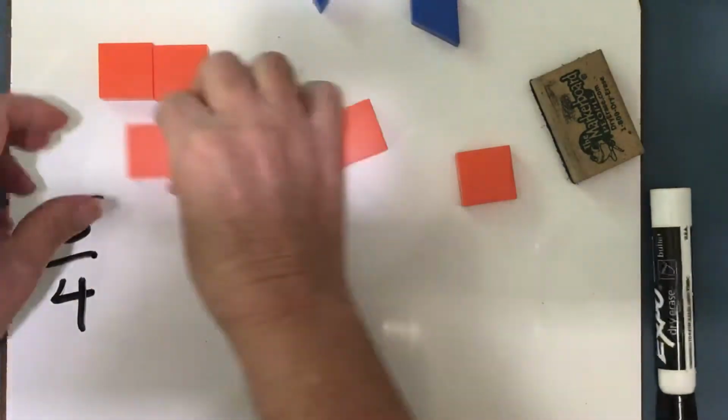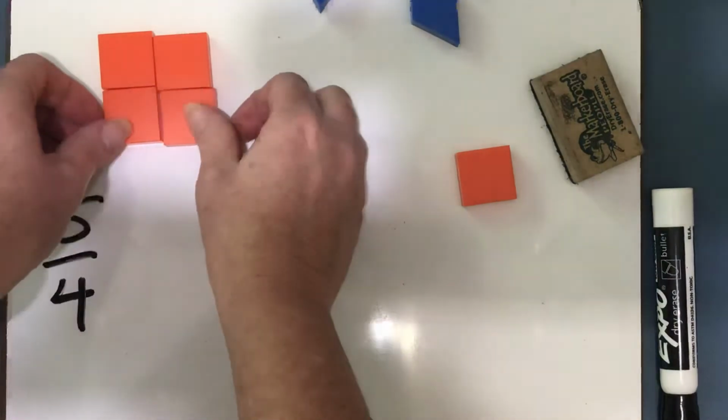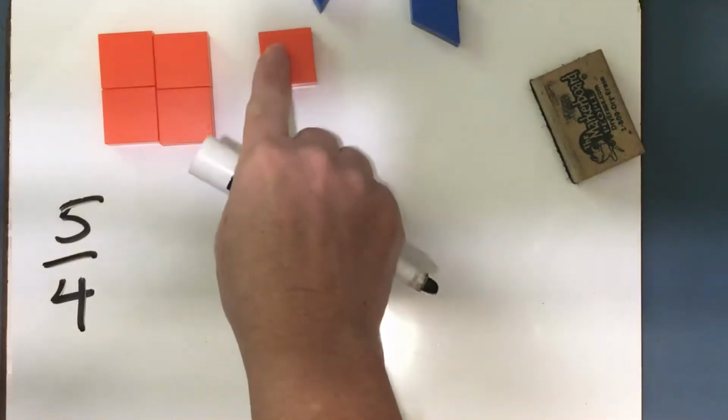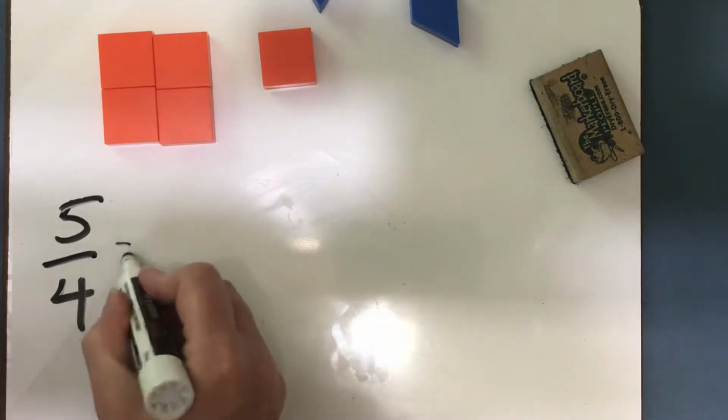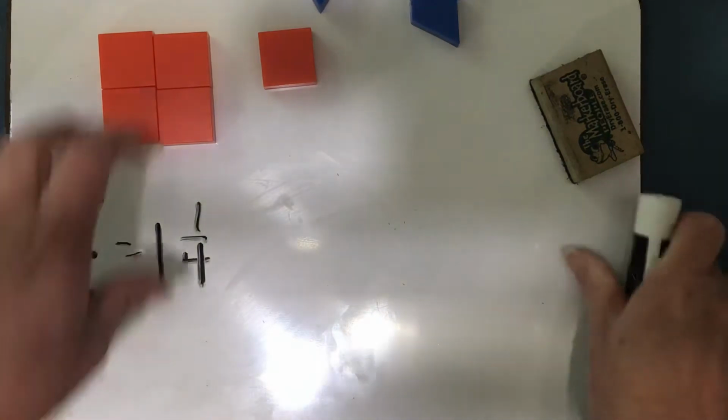Okay, so I put 4 together, that makes 1. Because I know since they're fourths, I have to have 4 to make a whole. So that's 1 and 1/4, because I have 1 left over, and each piece is 1/4. So 1 and 1/4. That's what 5/4 is.